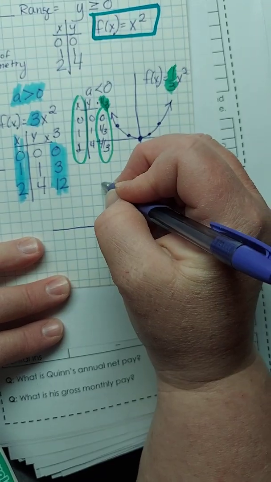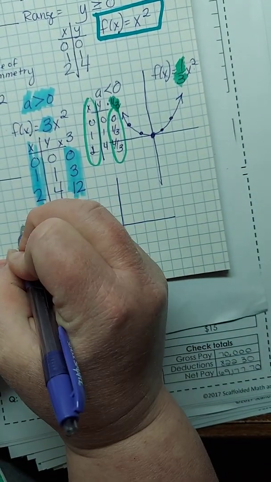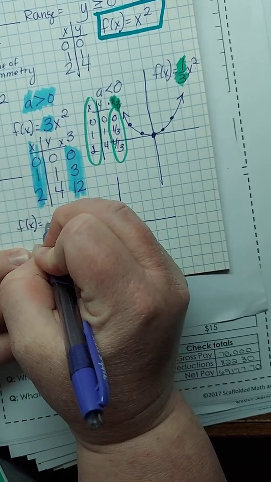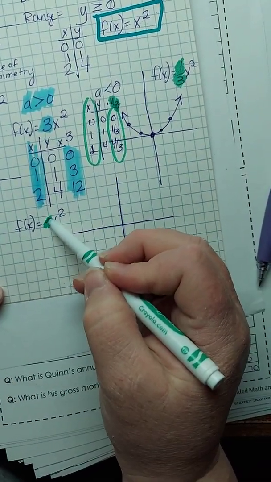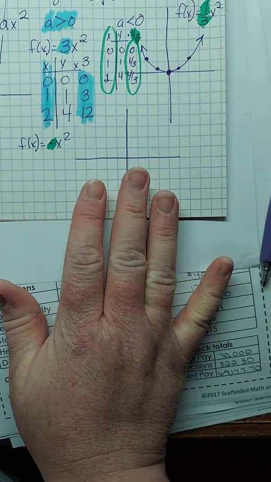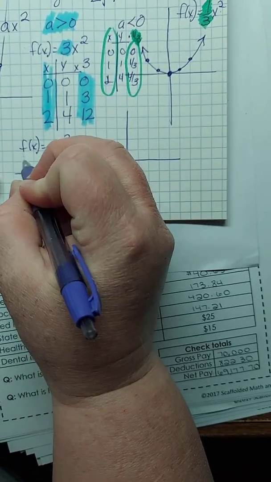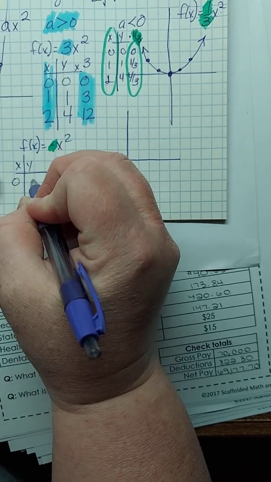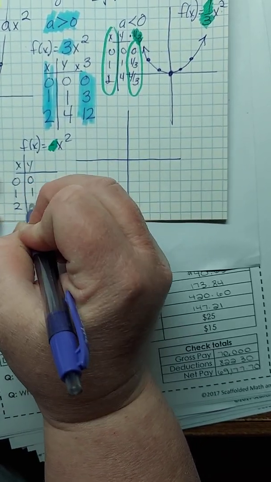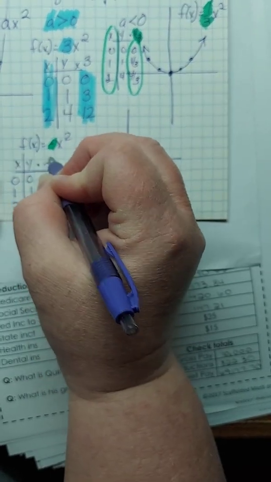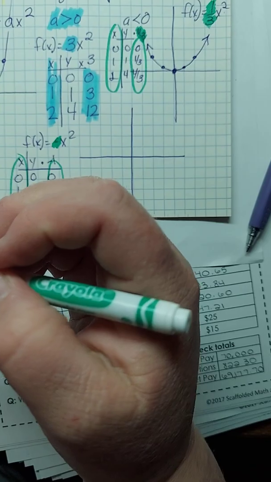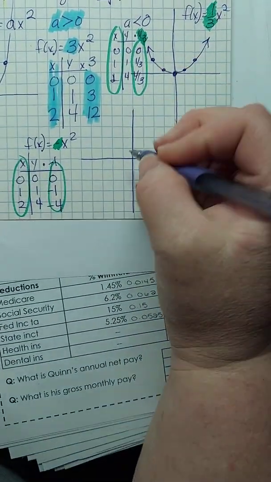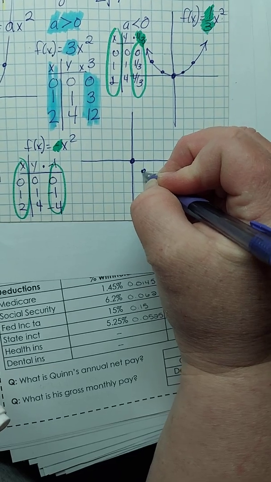Now let me do this. Is putting a -1 still less than 1? It is, but watch what's going to happen. 0 squared is 0. 1 squared is 1. 2 squared is 4. Look what happens when I multiply by a negative: 0, -1, -4. Oh my goodness, what just happened? Well, now instead of pointing up, my graph points down.